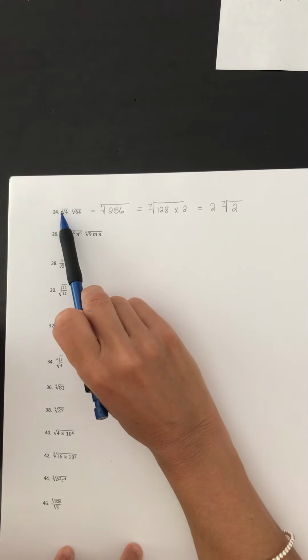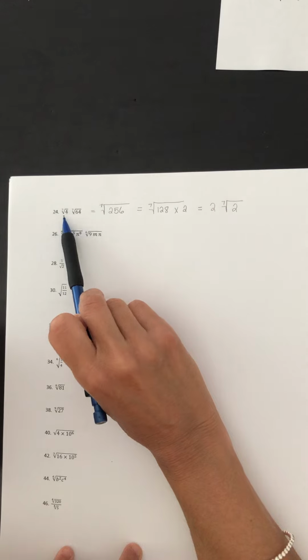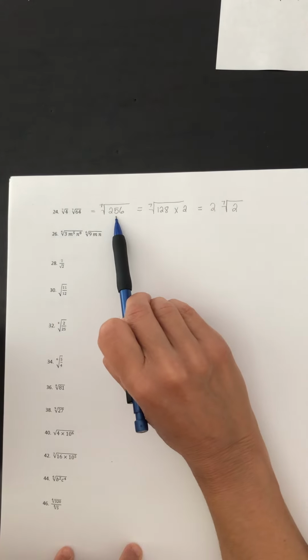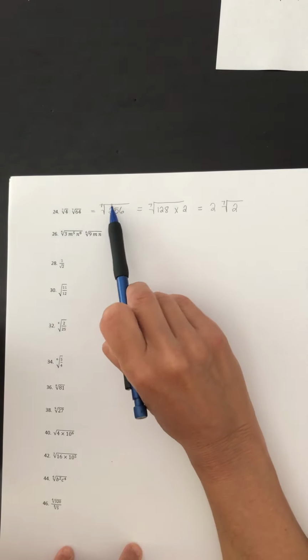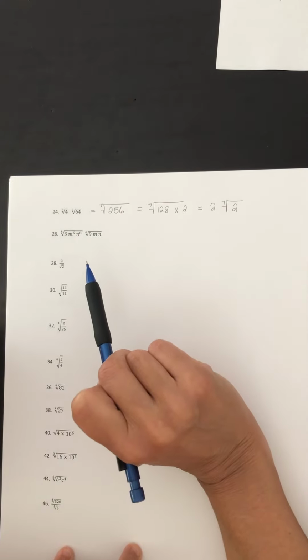So again, if these have the same index, we can simply multiply the two radicands together like this. Now in here, we do have 2 to the 7 as a factor.